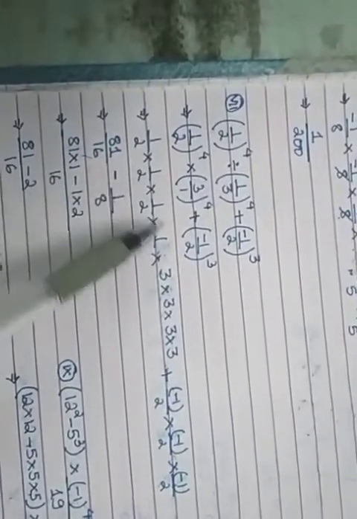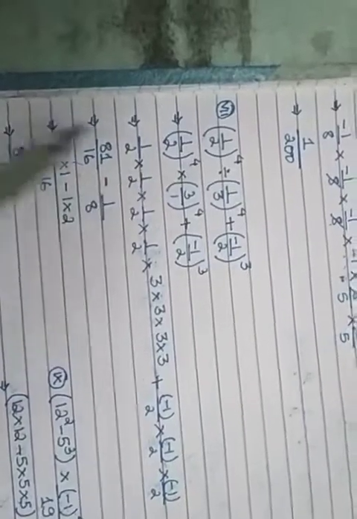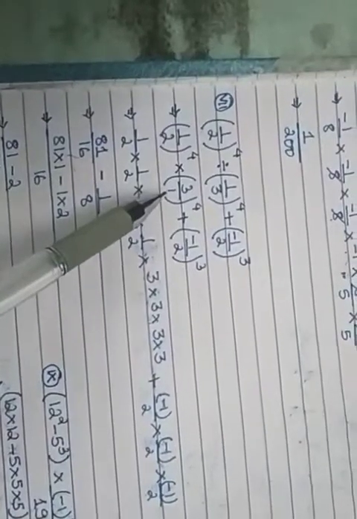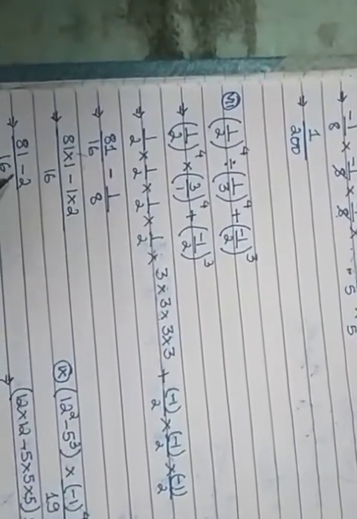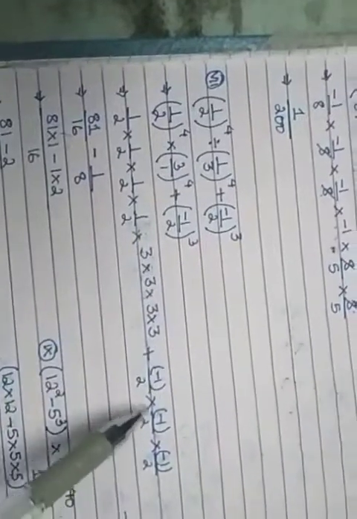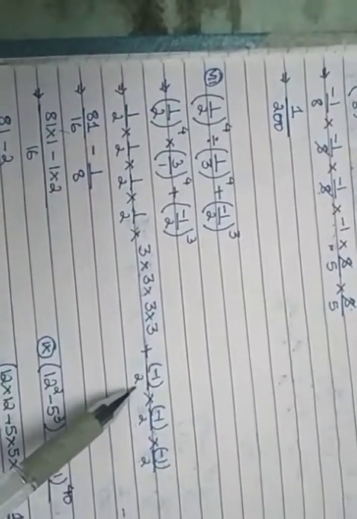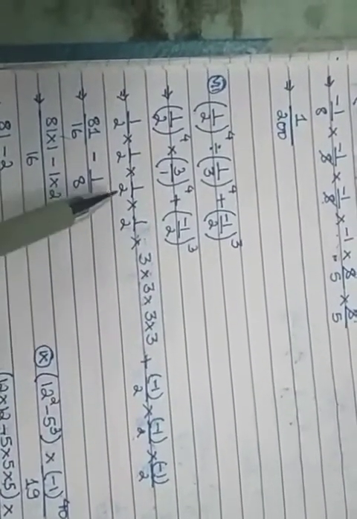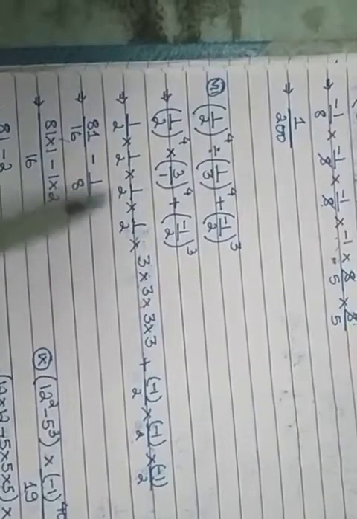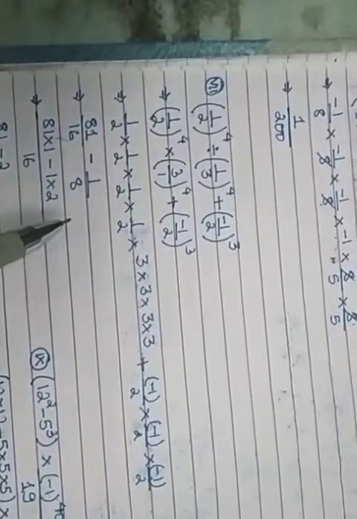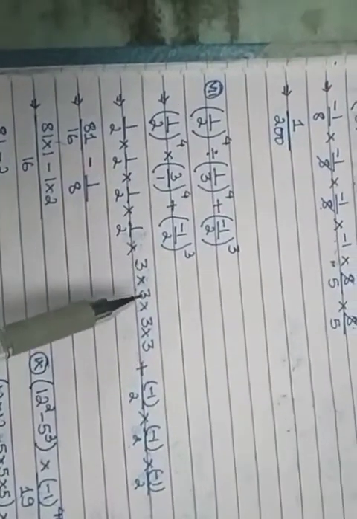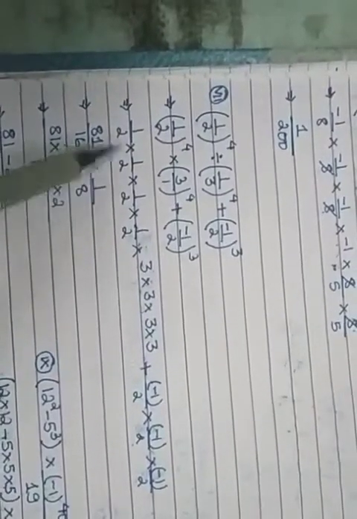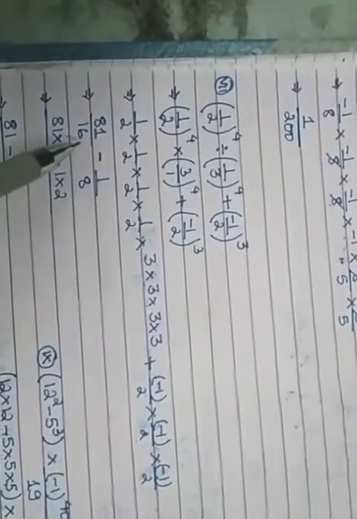1 by 2 into 1 by 2 into 1 by 2 into 1 by 2, 4 times, because its power is 4. Similarly 3, 4 times, so 3 into 3 into 3 into 3. The denominator is 1, so no need to mention 1 as the denominator, isn't it? And the second term I got is minus 1 by 2 into minus 1 by 2 into minus 1 by 2. Now multiplying, we cannot cancel the terms because we got 2 in the denominators and 3 in the numerators. We cannot cancel 2 and 3, isn't it? So 3 into 3 is 9, 9 3 times 27, 27 3 times 81, so 81 divided by 2 into 2 is 4, 4 2 times 8, 8 2 times 16, 16.